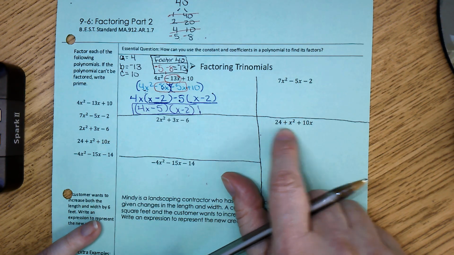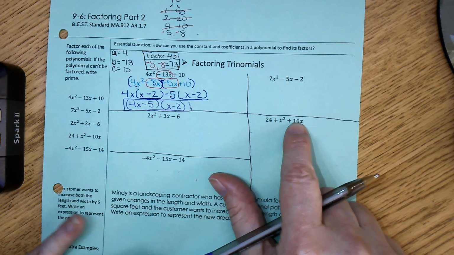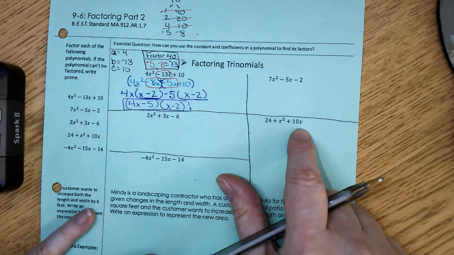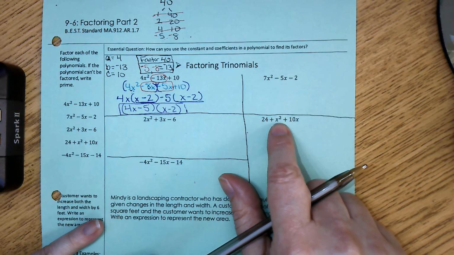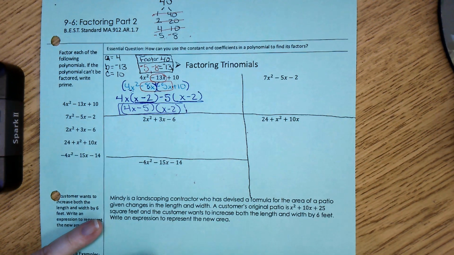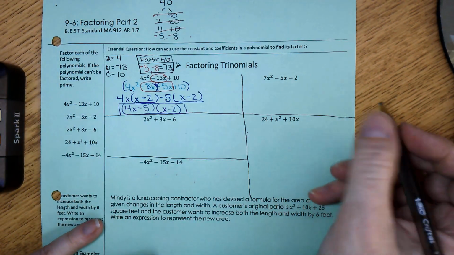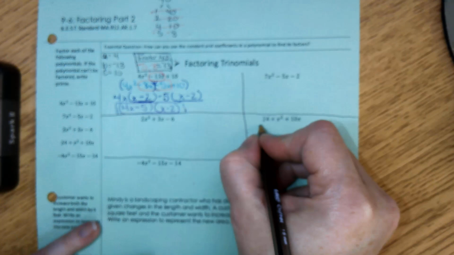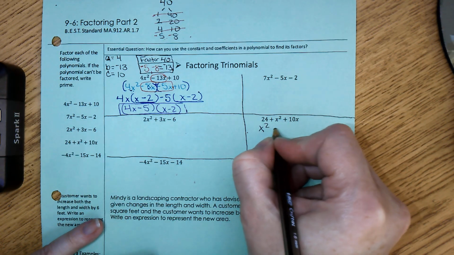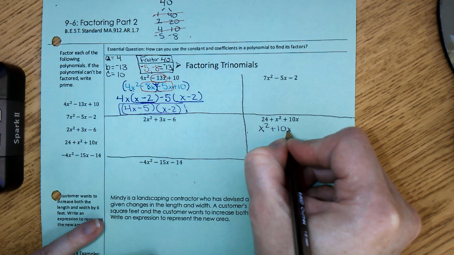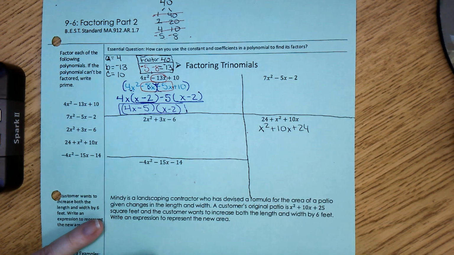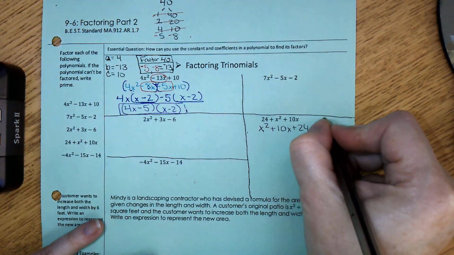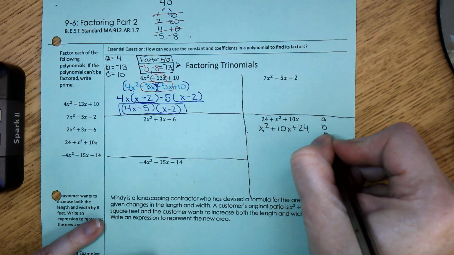All right. Now, first thing we notice about this one here is it is not in standard form, all right? The variable with the highest exponent is in the middle, and we need to write it in standard form in order to properly factor it. So we're going to go x squared first, plus 10x, plus 24. All right, now that it's in standard form, now we can do A, B, C.